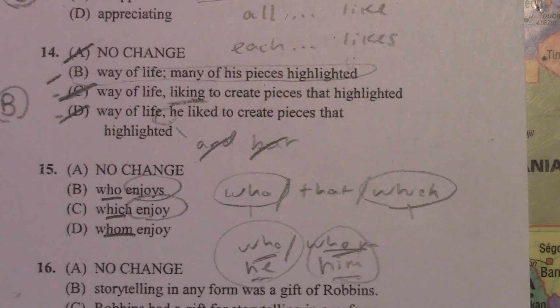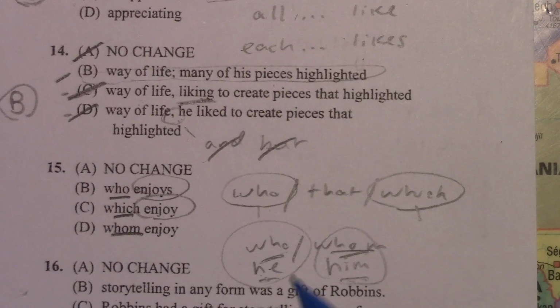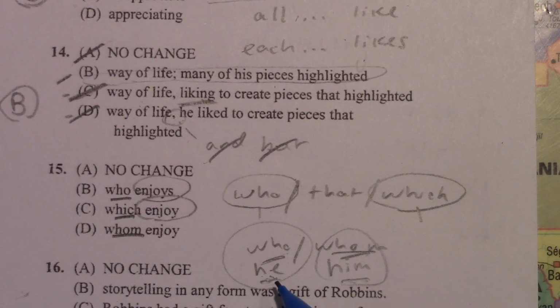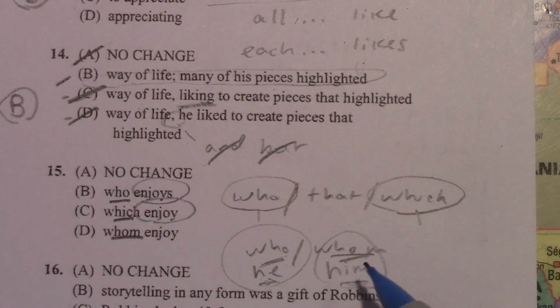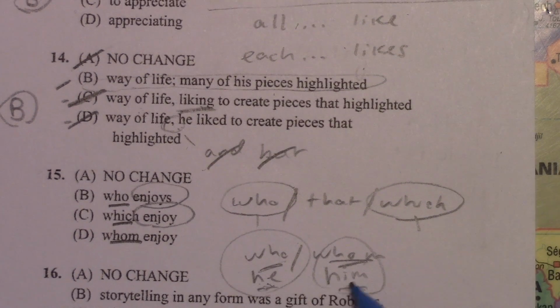So let me give you an example. Who gave you the gift? He did. Whom are you giving a gift? To him. So see this simple distinction? Whenever you see a sentence in which you need to determine whether who or whom is the correct question word used, just think about the answer to that sentence. Would you use he or would you use him?